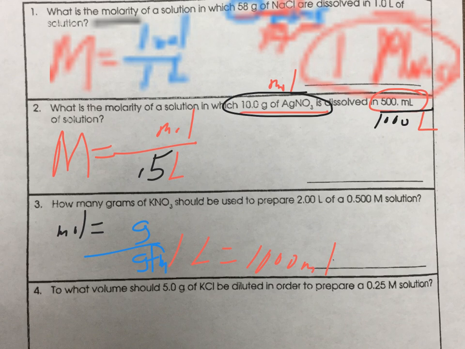Guys, remember this is the same as last week. So how many grams did they give you? 10 grams. So we're going to write 10 here. What's my molar mass for silver nitrate? How much does silver weigh? Silver is 108, plus 14, nitrogen is 14, and 16 times 3 for oxygen is 48. Very good. So now 48 plus the 14 plus the 108 is 170. So down here on your molar mass, you're going to have 170.